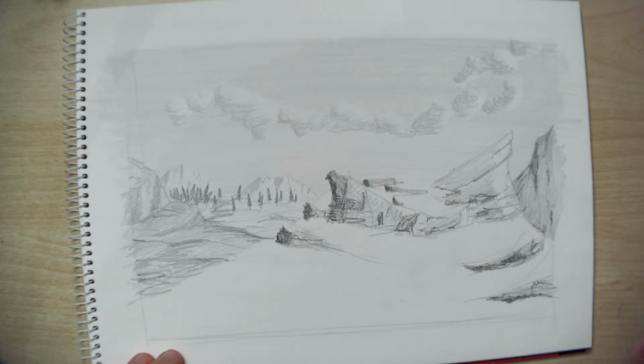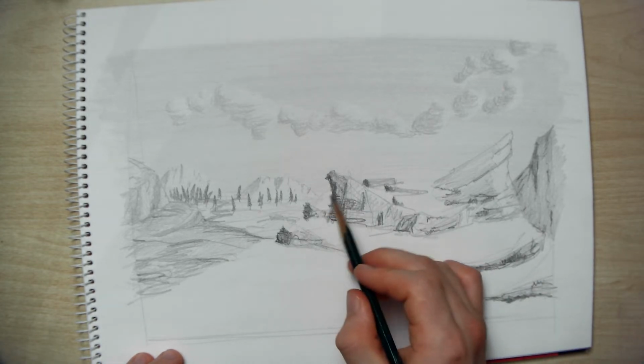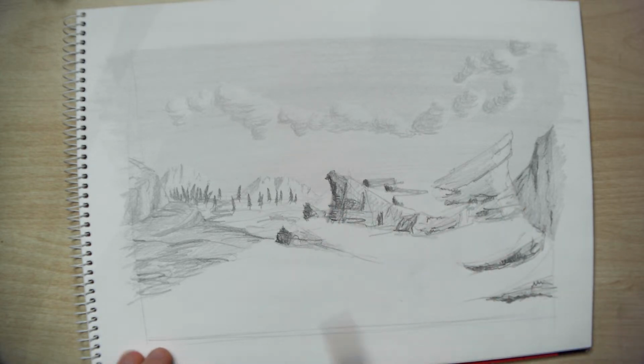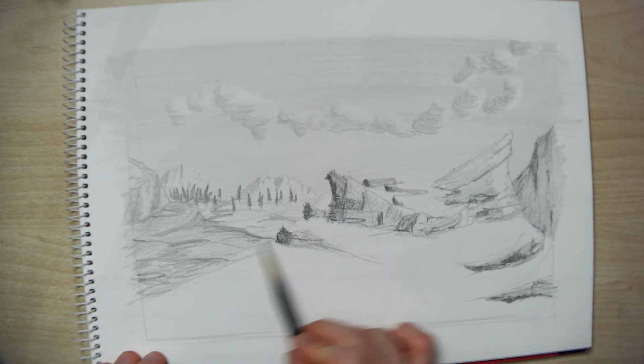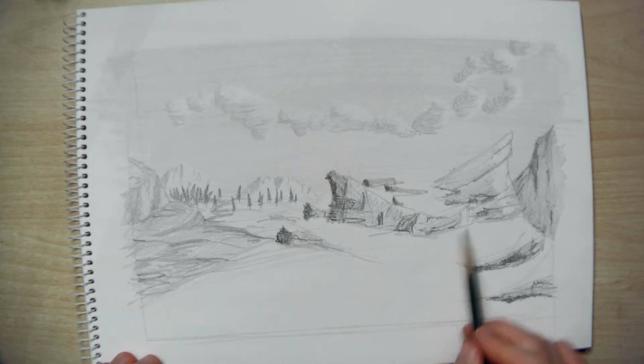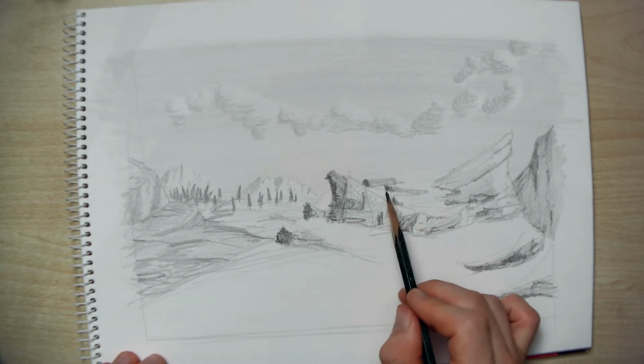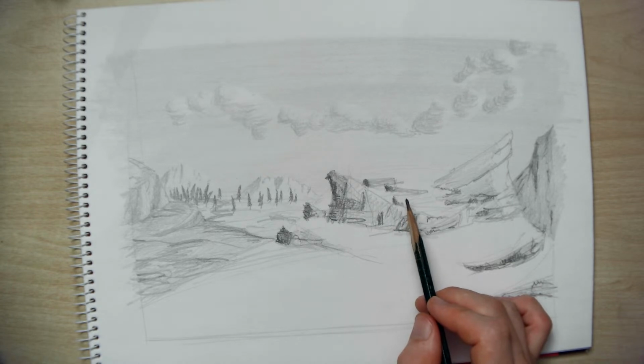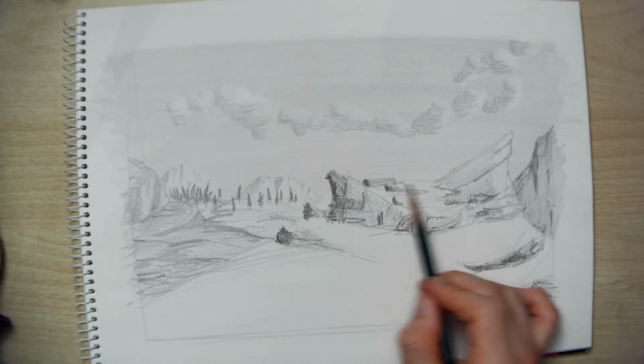Okay. The next thing I need right here is the grassy surface. So I'm going to make some arcs right here.